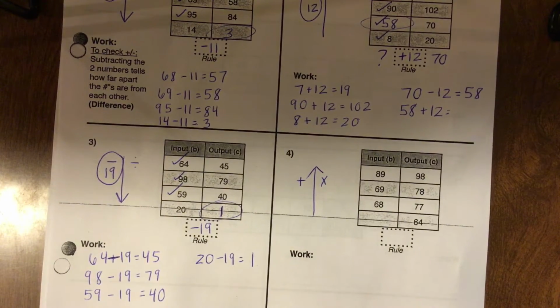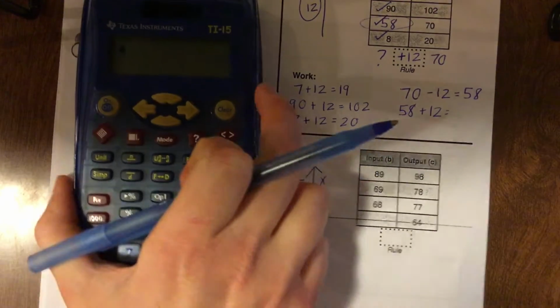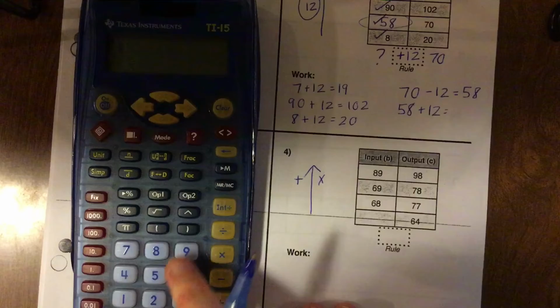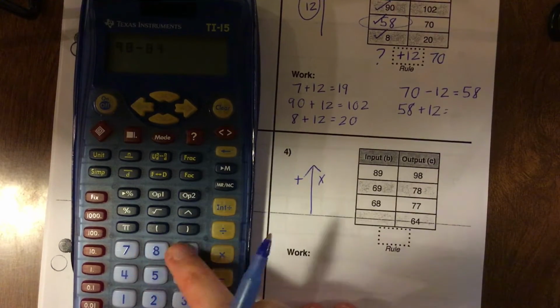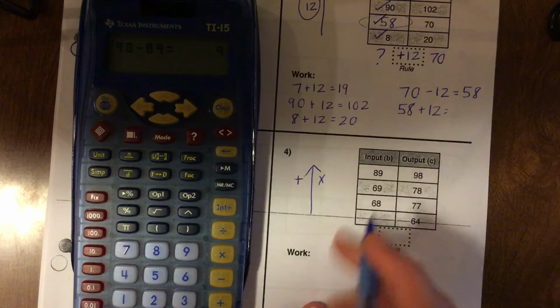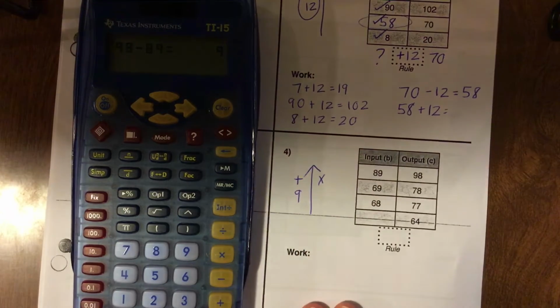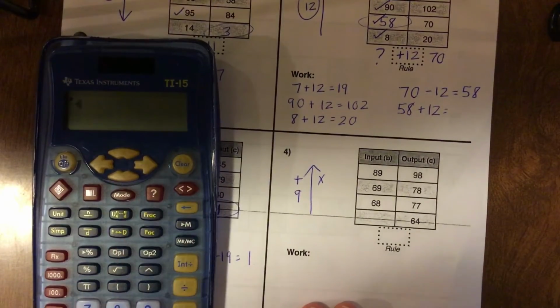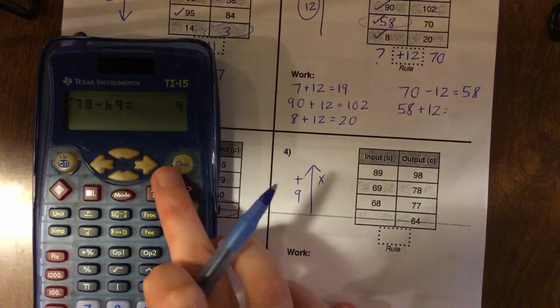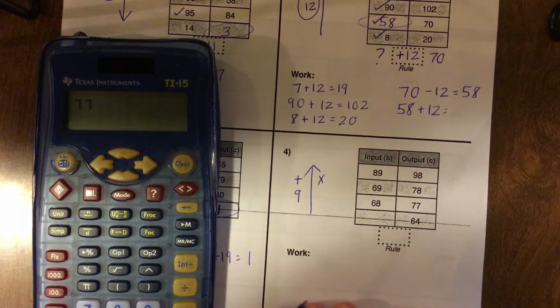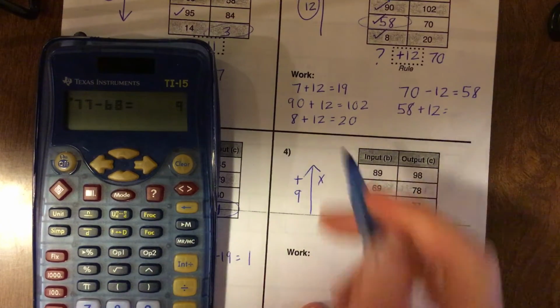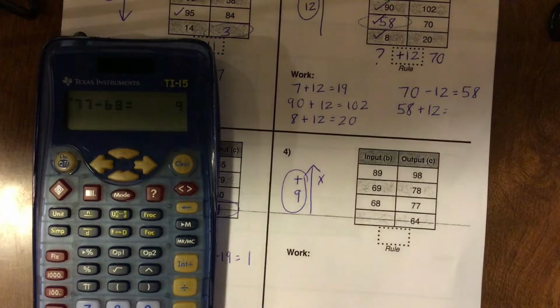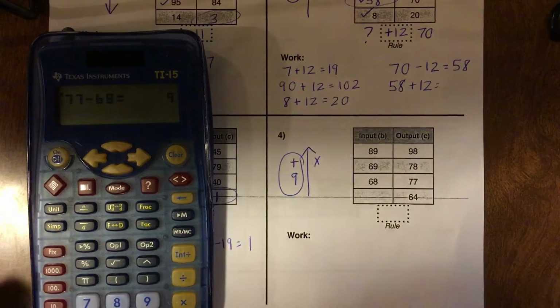So I'm gonna try subtracting first. My bigger number is 98, I'm looking for the difference of 89. I get 9. I'm gonna put that on the plus side because it's the inverse operation. And then I'm gonna check my other ones, and I find that 78 minus 69 equals 9 too. And then 77 minus 68 also equals 9, so I'm guessing that's my rule. Let me show my work to prove it.